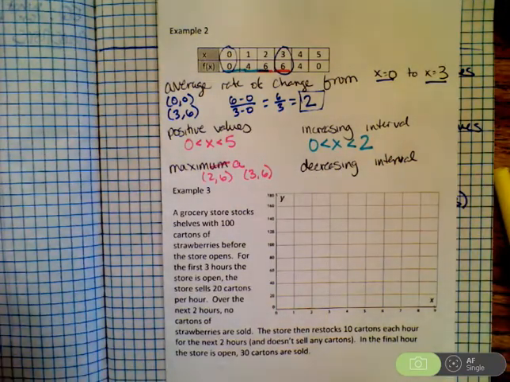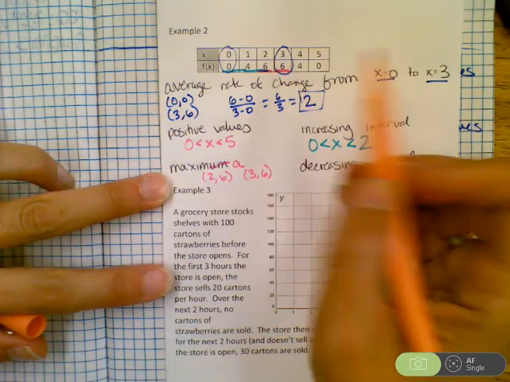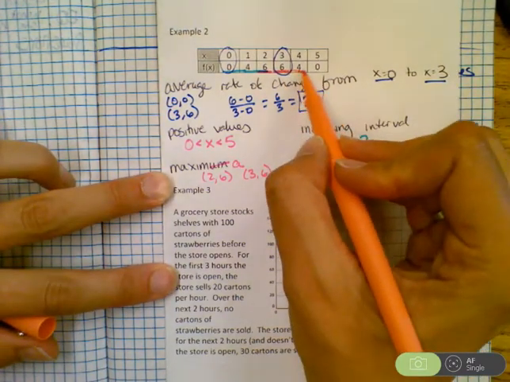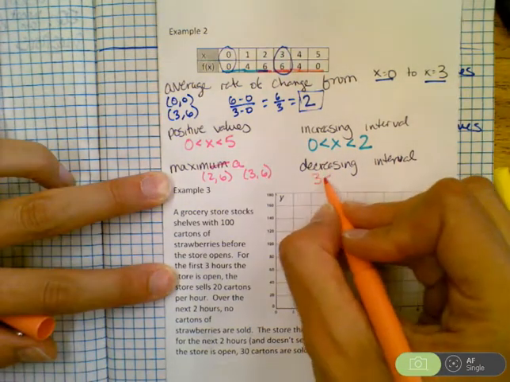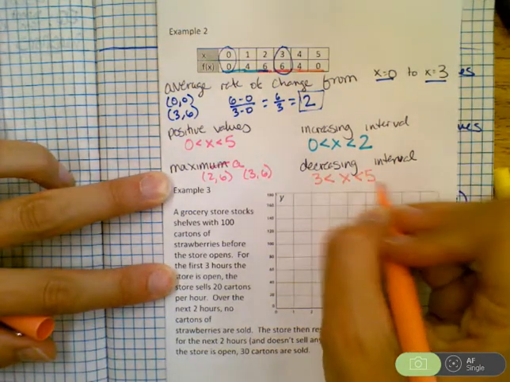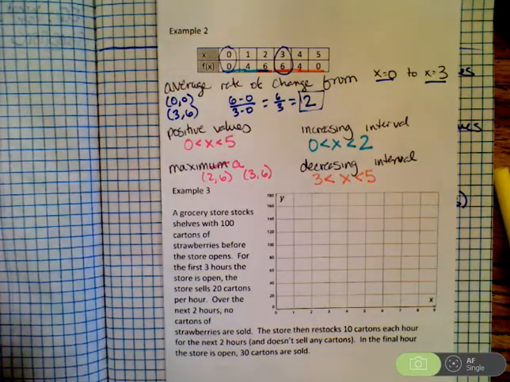Decreasing interval, again, then we can start at this 6. We notice it's going down to 4 and then down to 0. So it's decreasing when x is between 3 and 5. So those are our increasing and decreasing intervals.